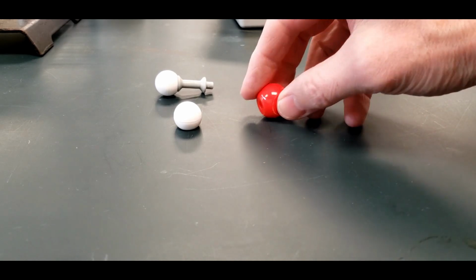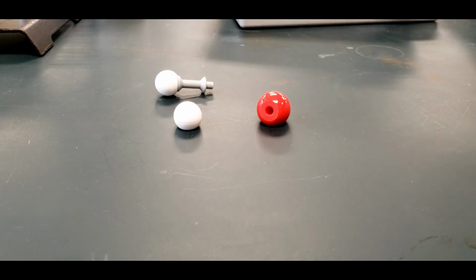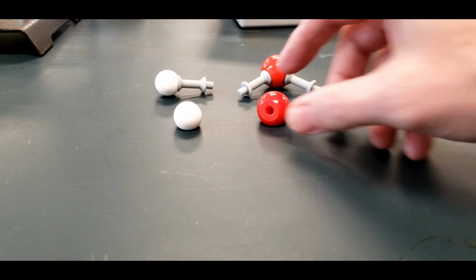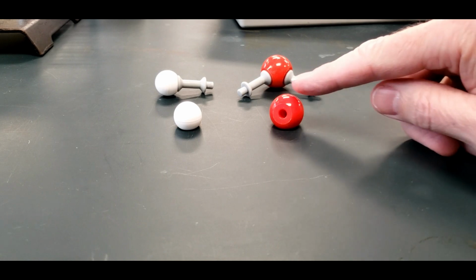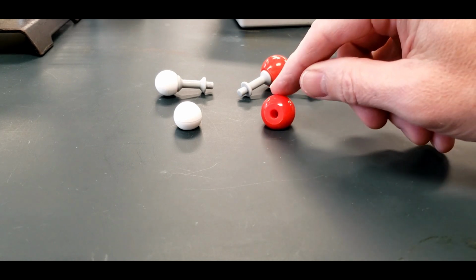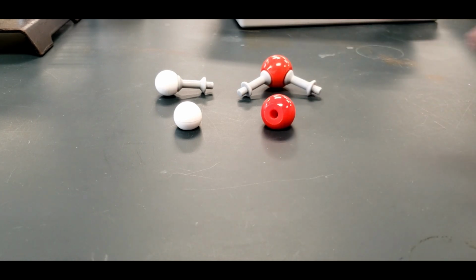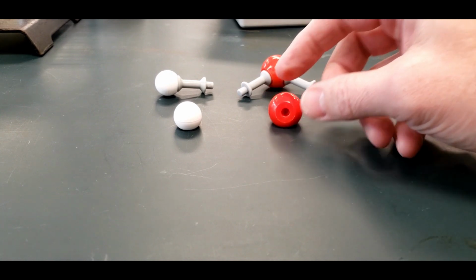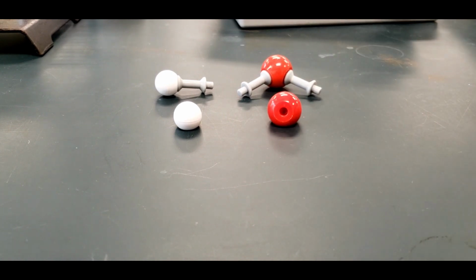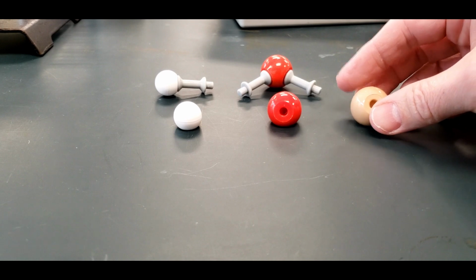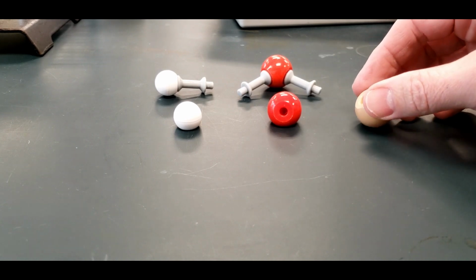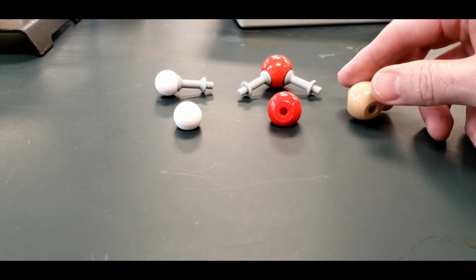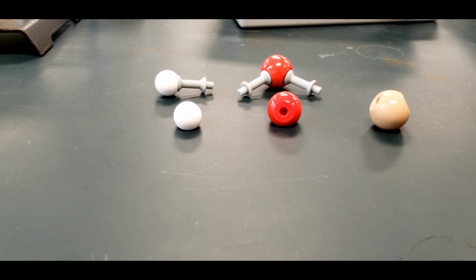Red here has two holes, so it can form two bonds, and here's with the bonds in it, so you can see. And red is generally considered to be oxygen, but we can use it for anything that has the same valence. Then here's one of the atoms with three holes, three spots, and according to the map, this beige one is considered boron, and here is just with bonds.